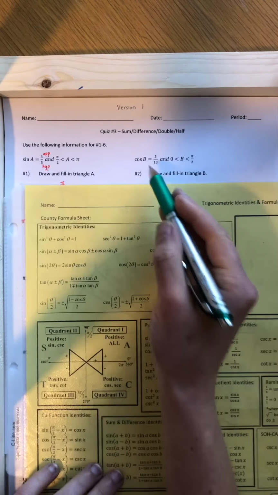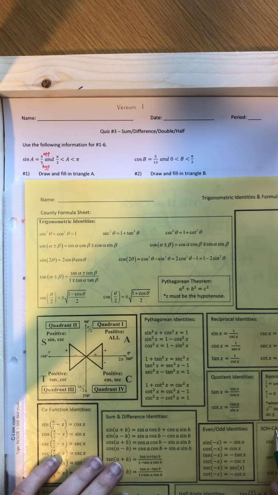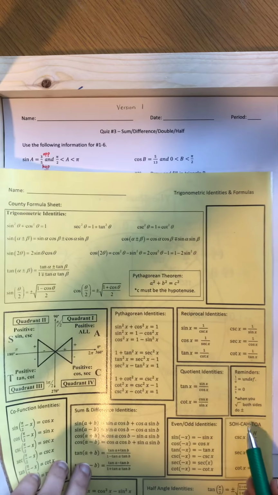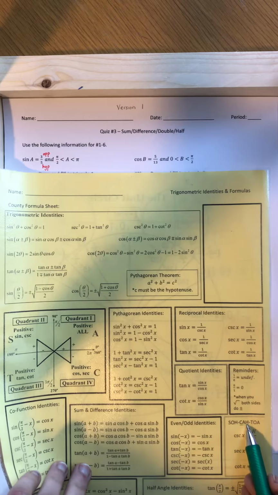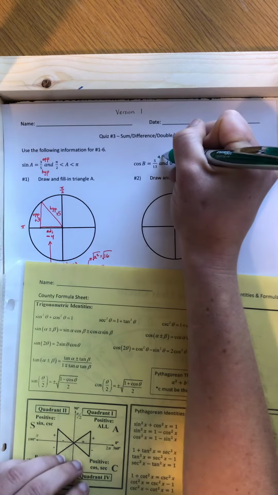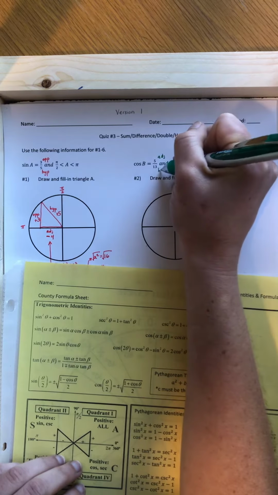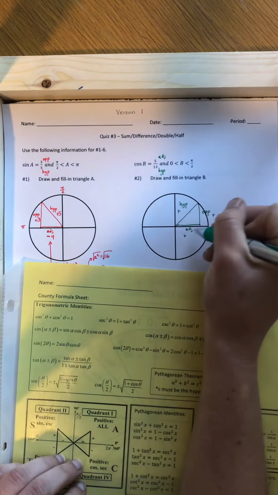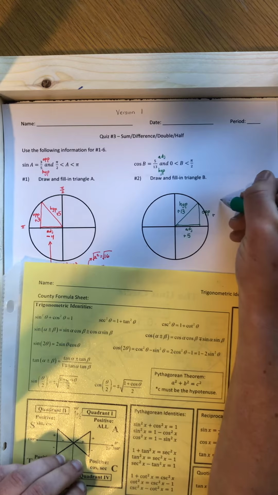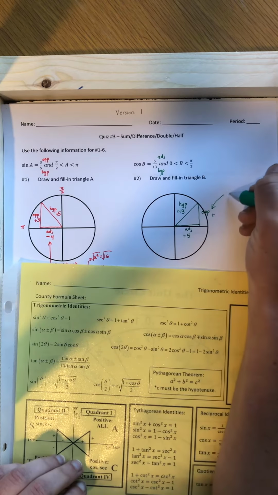Now we know cosine is adjacent over hypotenuse. That comes from the CAH in the SOHCAHTOA. Oh, you can't see, sorry. That comes from the CAH in the SOHCAHTOA. So 5 is my adjacent, 13 is my hypotenuse. And you will probably need to use the Pythagorean theorem to figure out the opposite side.